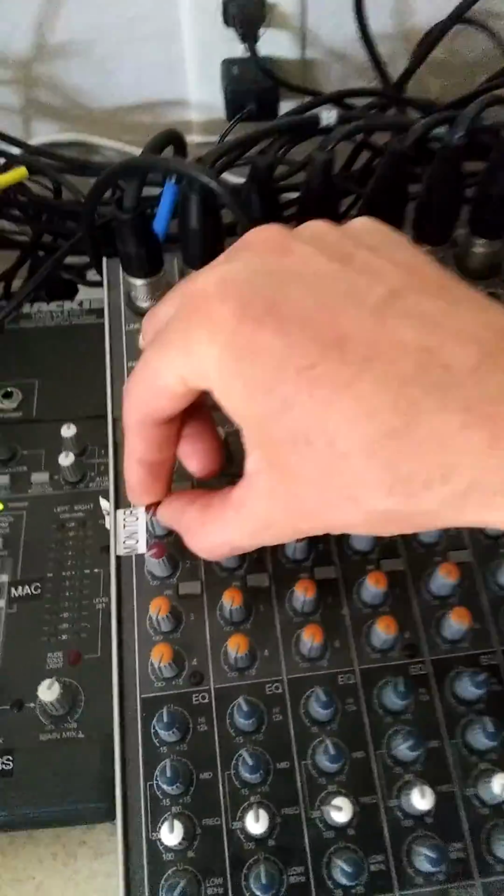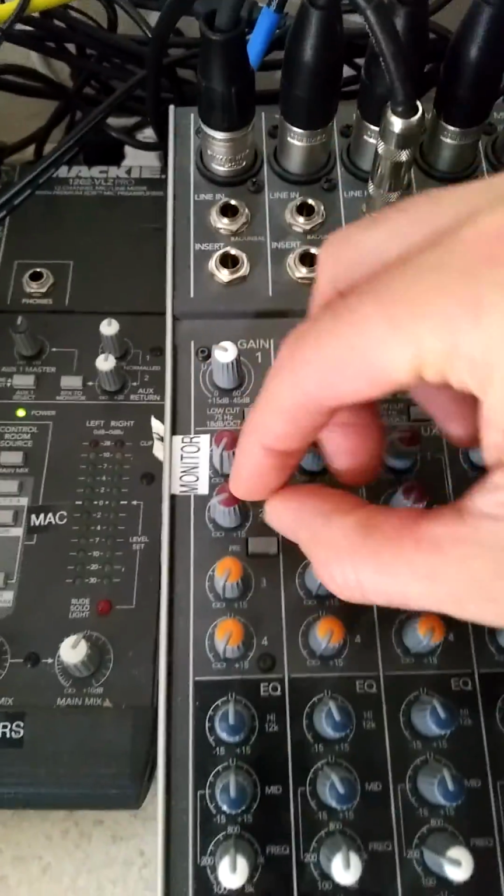Now, keep in mind, if someone on stage says they can't hear themselves, you don't turn them up in the speakers, you turn them up in the monitor. So that's the knob you use for that. And again, that's this one right here, the monitor.